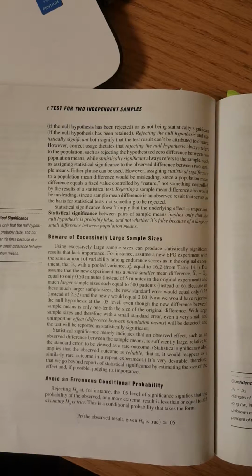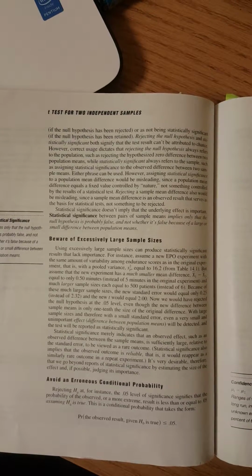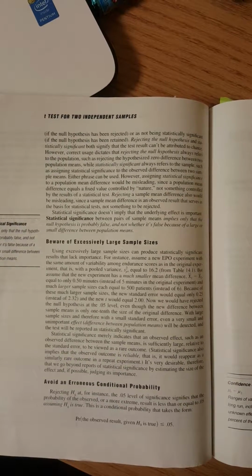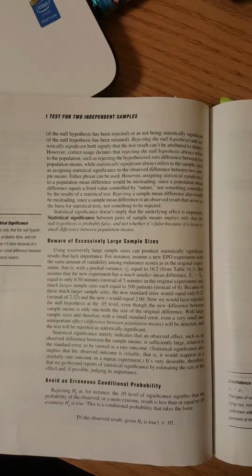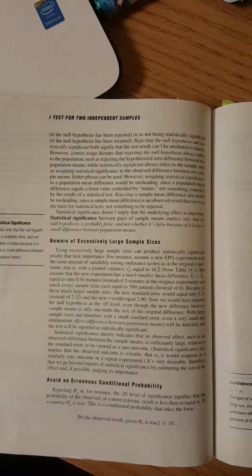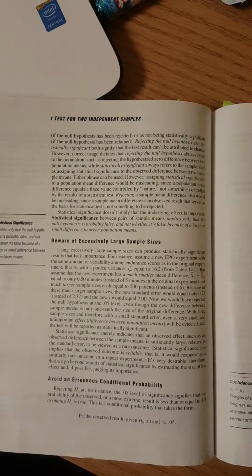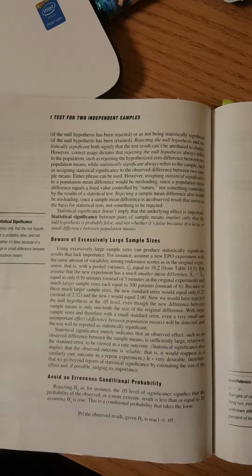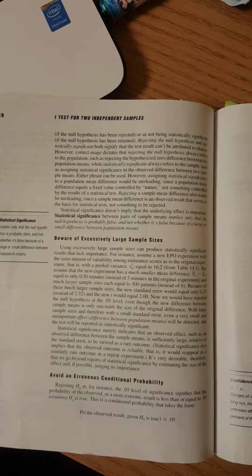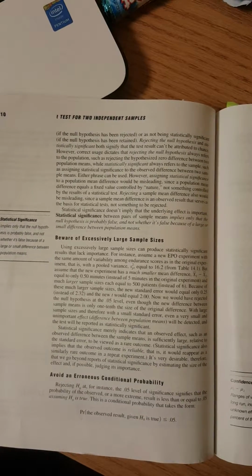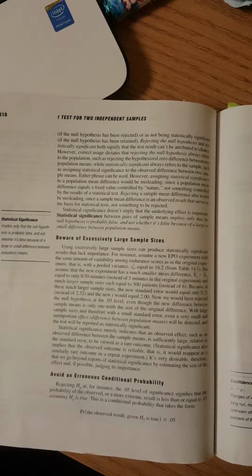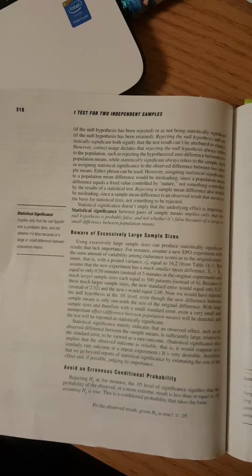However, correct usage dictates that rejecting the null hypothesis refers to the population, such as rejecting the hypothesized zero difference between two population means, while statistical significance always refers to the sample, such as assigning statistical significance to the observed difference between two sample means. However, assigning statistical significance to a population mean difference would be misleading, since a population mean difference equals a fixed value controlled by nature, and not something controlled by the results of statistical tests.